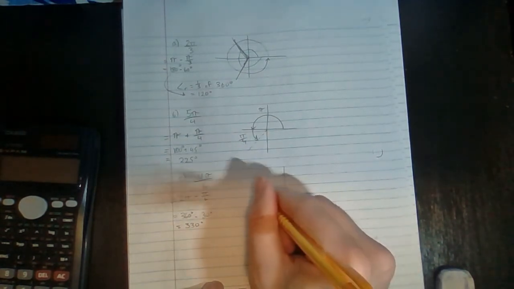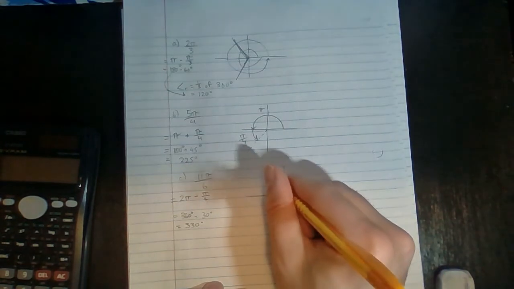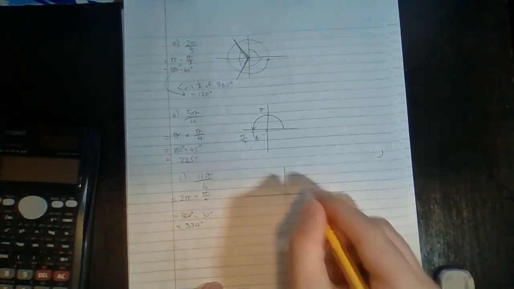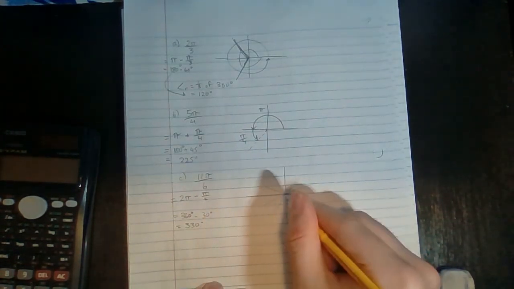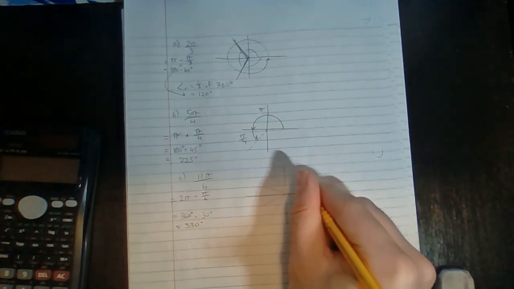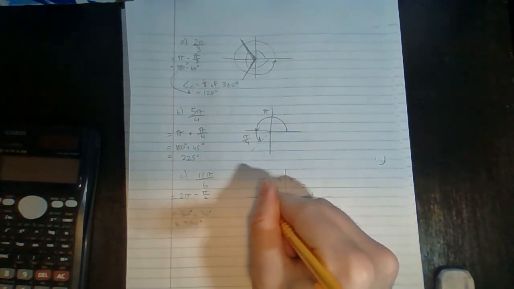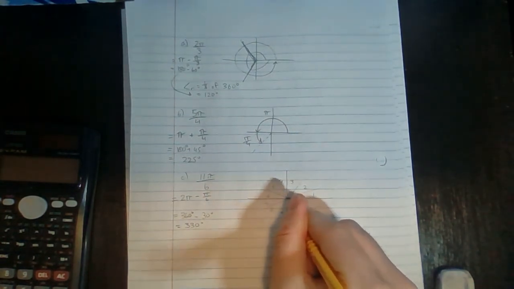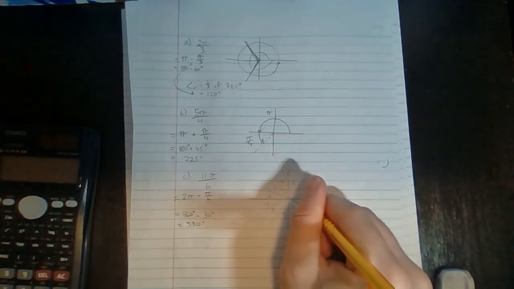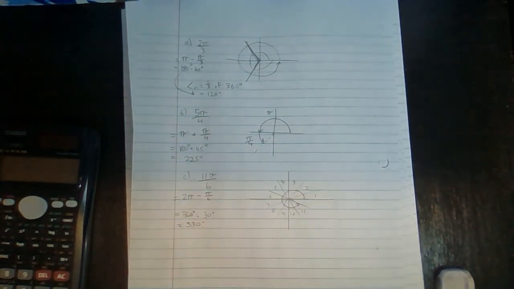This 11 pi over 6, we go around all the way to here, that's the same as 330 degrees.